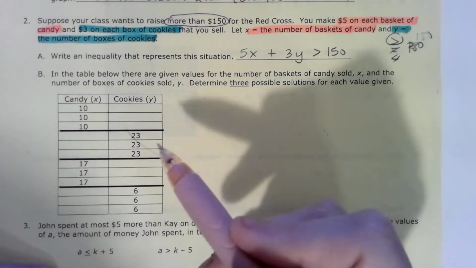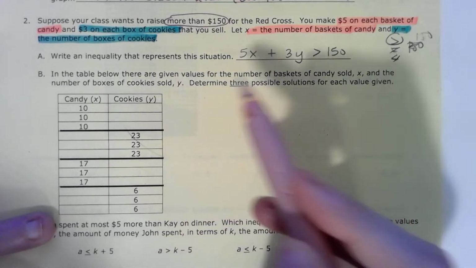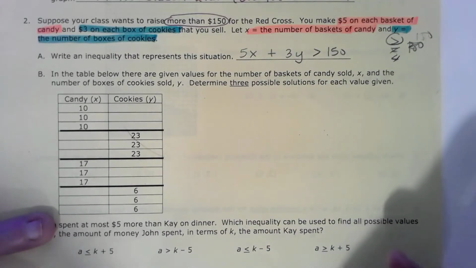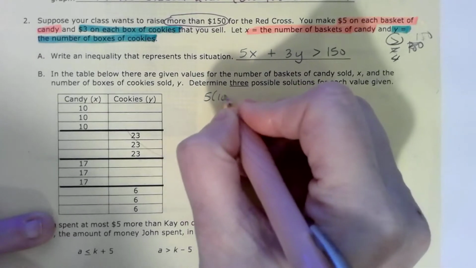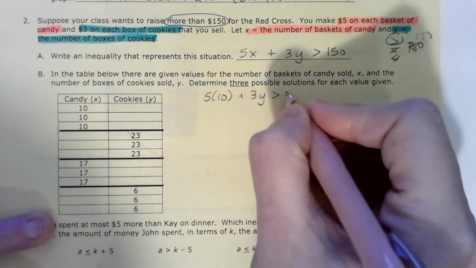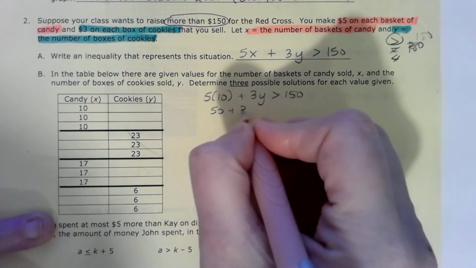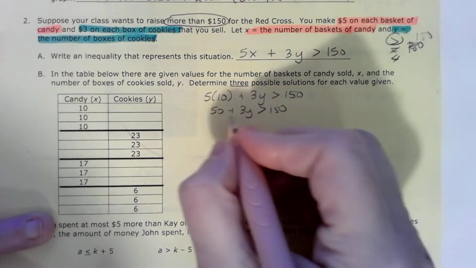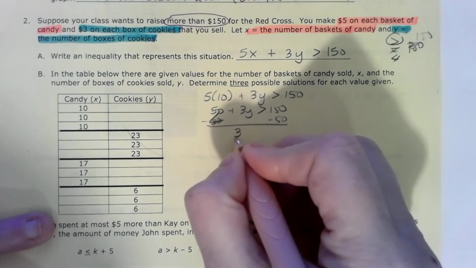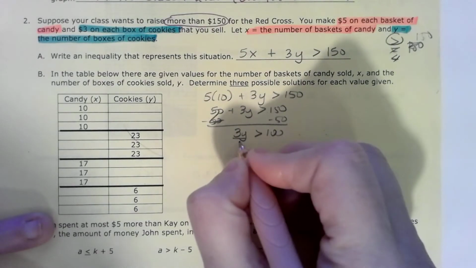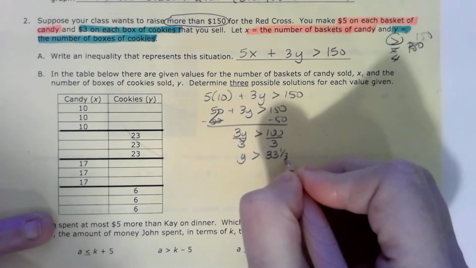So I'm going to do this by solving the inequality. It says in the table, there are given values. Determine 3 possible values for solutions for each value given. I don't know what y is in this one. So I have 5 times 10 plus 3y is greater than 150. So I'm going to actually solve this. That's 50 plus 3y greater than 150. And I'm just solving this equation, which we should be real good at by now. Y is greater than 33 1/3.